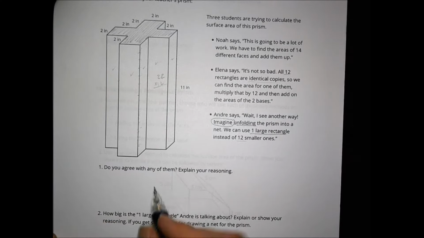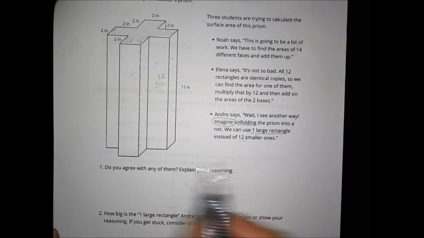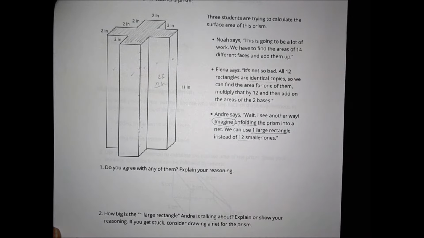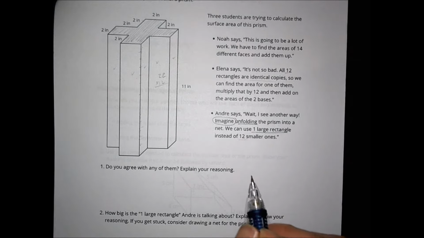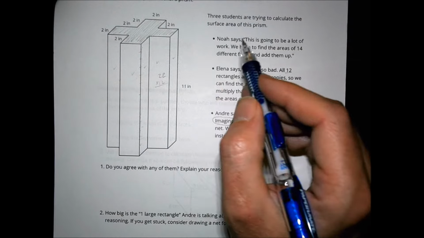Do you agree with any of them? In our case here, you probably would say that we agree with all of them. They all would work in their own way, some a little more effective than others. So yeah, Noah's right. We could add them all up individually. That would work. Elena's right too.